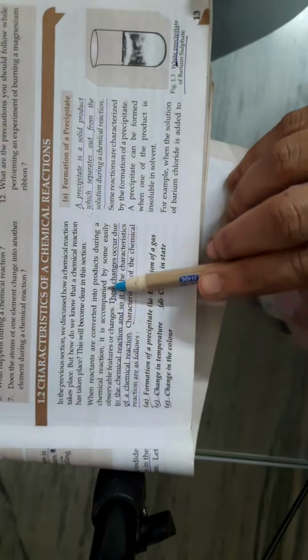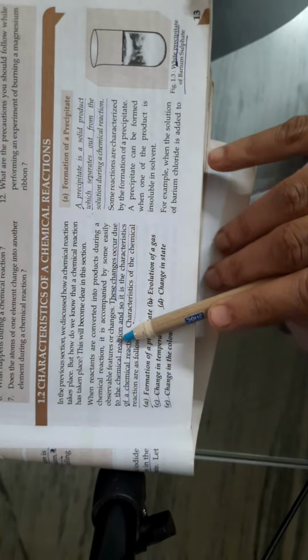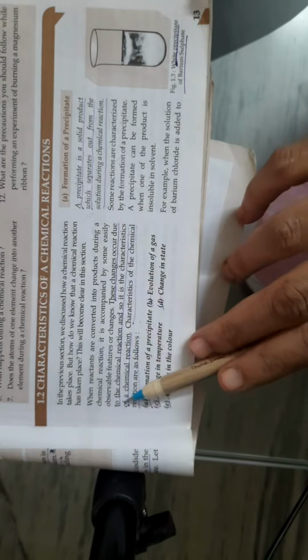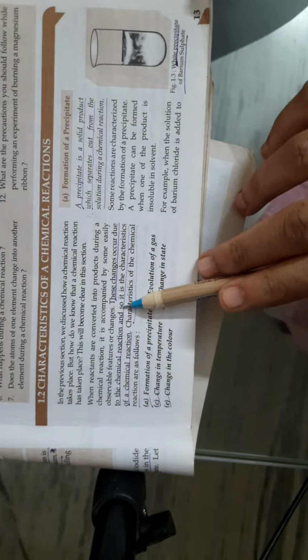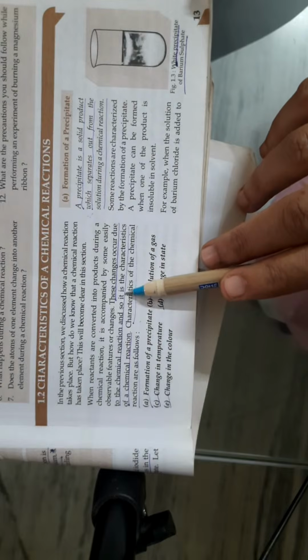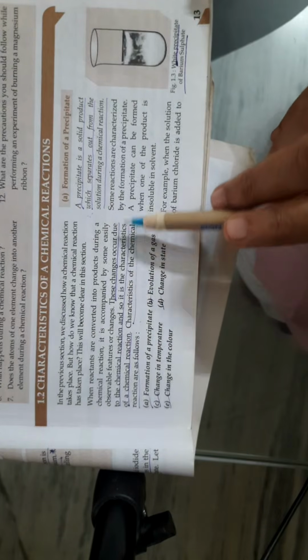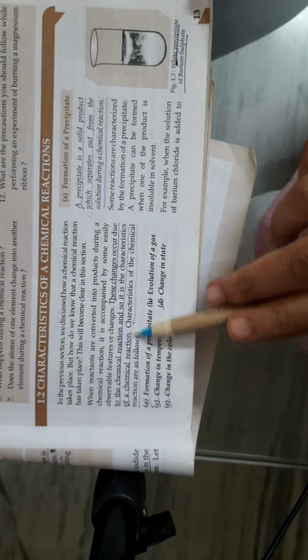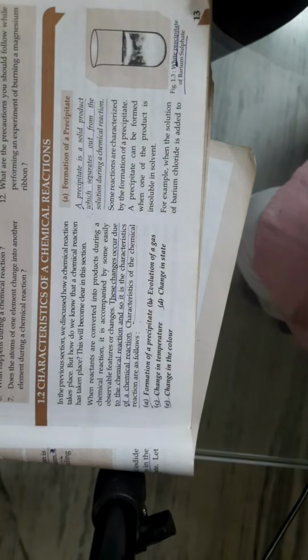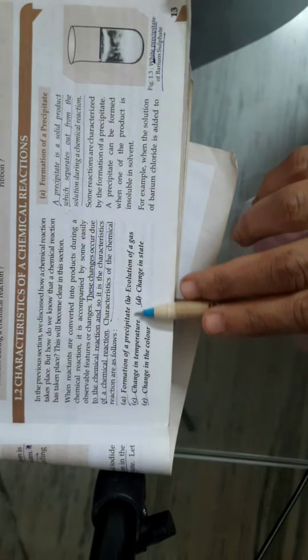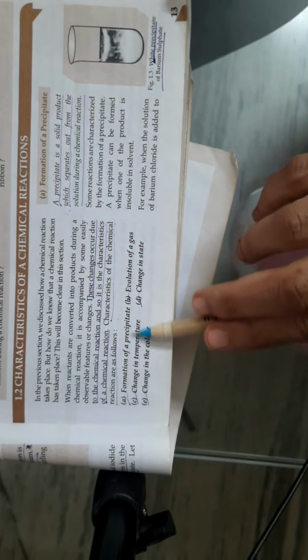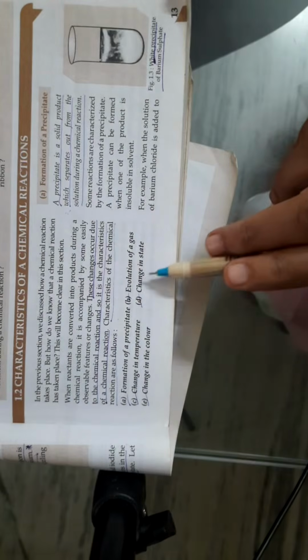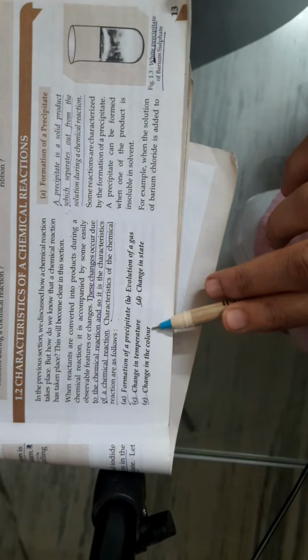When reactants are converted into products during a chemical reaction, it is accompanied by some easily observable features or changes. So here we can easily observe some changes. These changes occur due to the chemical reaction, and so they are the characteristics of a chemical reaction. Here they can make the question, what are the characteristics of a chemical reaction? The first one, formation of precipitate. This is not given in your NCERT textbook, so you can add this point. Evolution of gas, change in temperature, change in state, change in color.